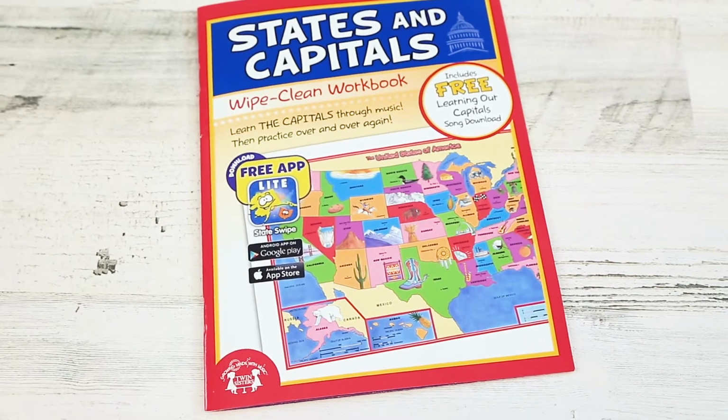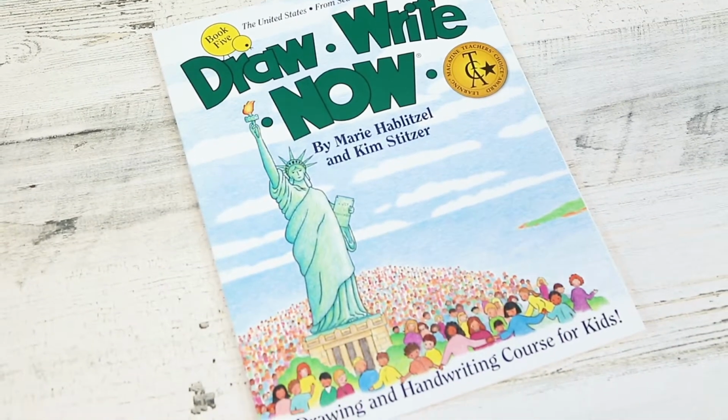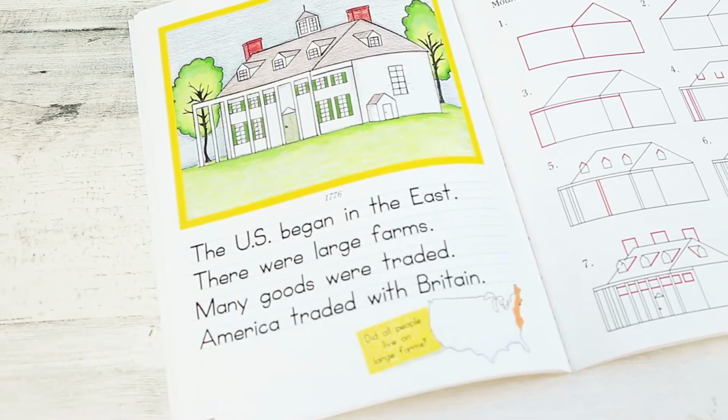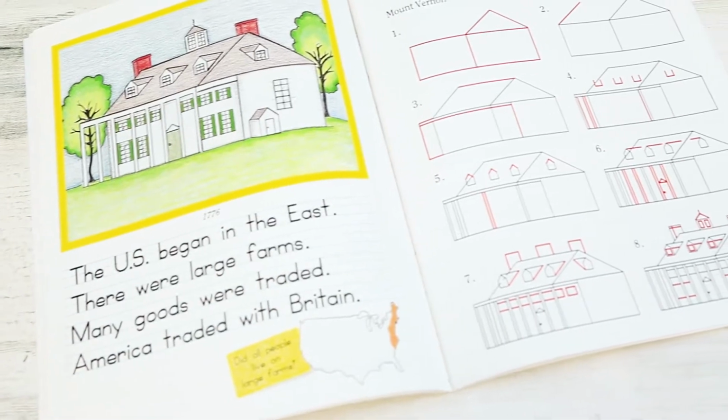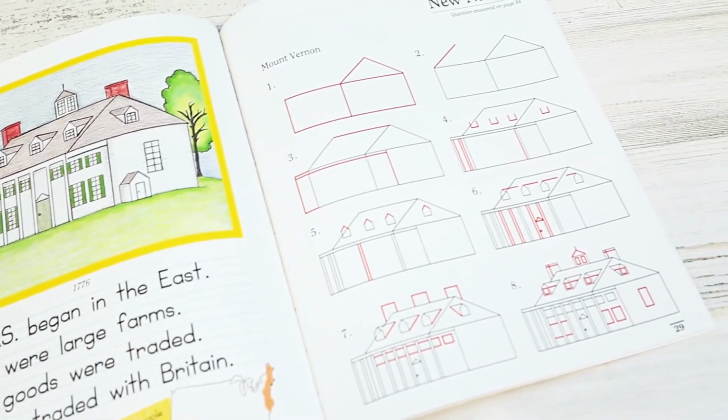And you might want to pick up something like this States and Capital Wipe Clean Workbook. And you might want to grab something like this Draw Right Now. This is the United States from sea to sea and moving forwards. And so they're going to learn some art while they're learning about the United States of America. You could also grab, here is Geography of the United States card game. And then I've got some States and Capitals flashcards. Remember, we're going to try to engage all their senses, right?